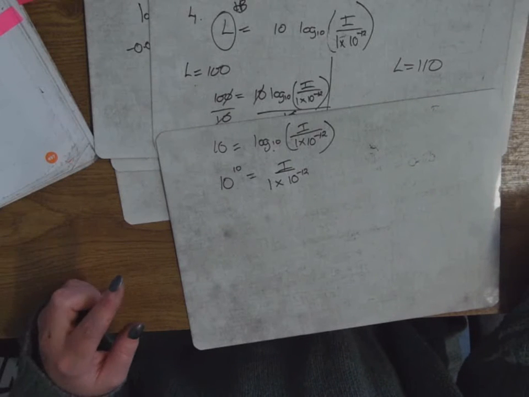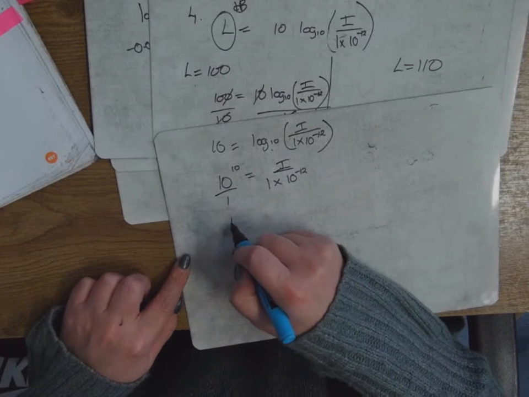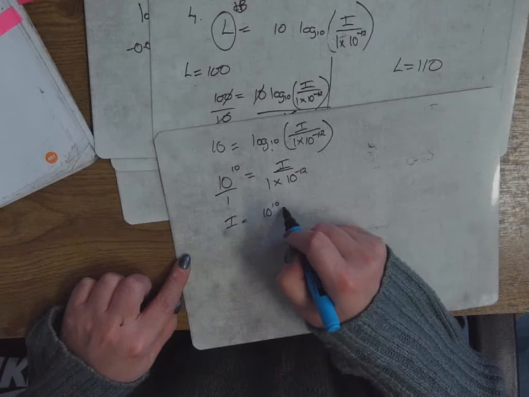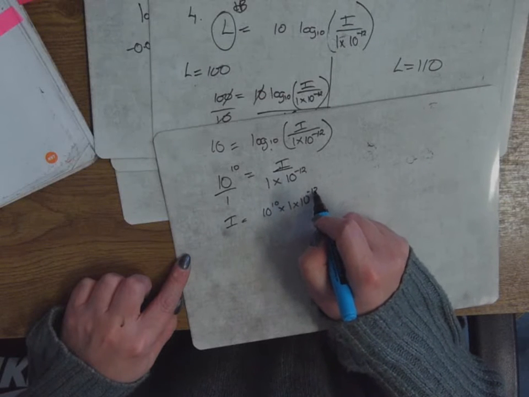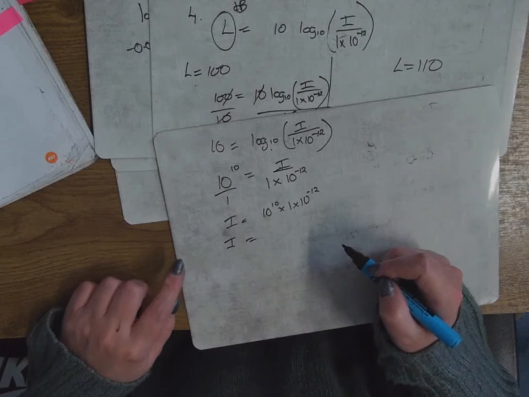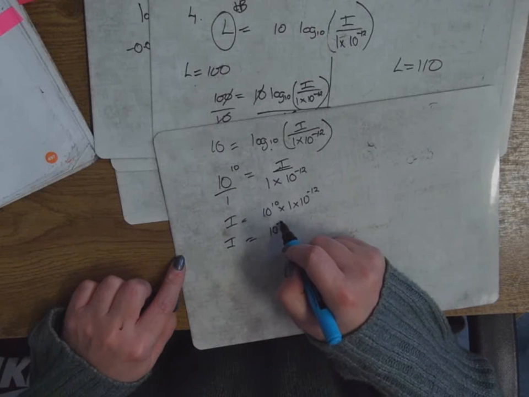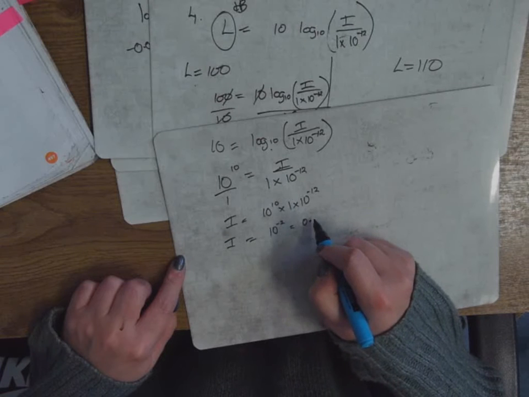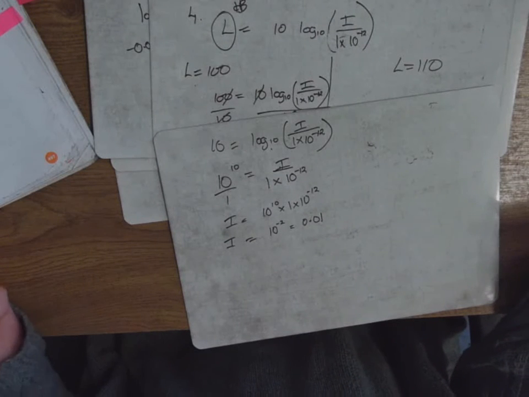Cross multiply? Yeah? Okay, so that's over 1. So 1 by I is I, and over here that's 10 to the power of 10 multiplied by 1 multiplied by 10 to the power of minus 12. Into the calculators with that, and you'll get I is equal to 10 to the power minus 2, which is 0.01. Is that okay? We good with that?